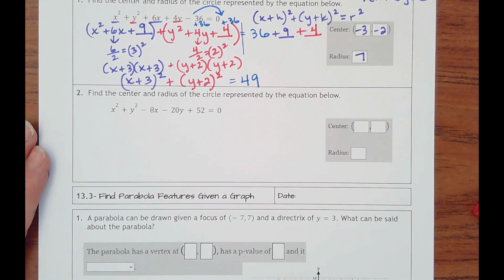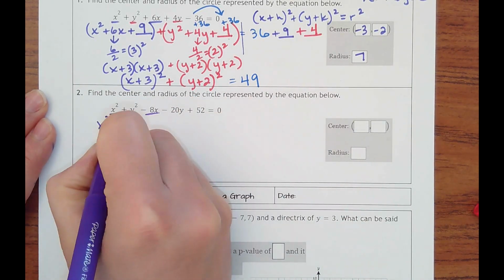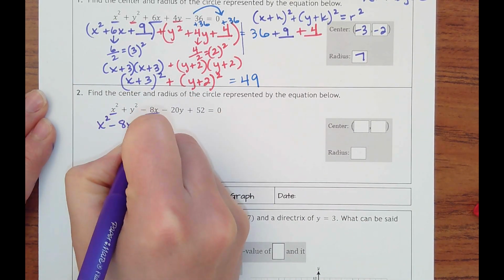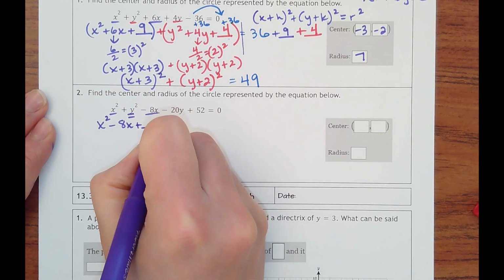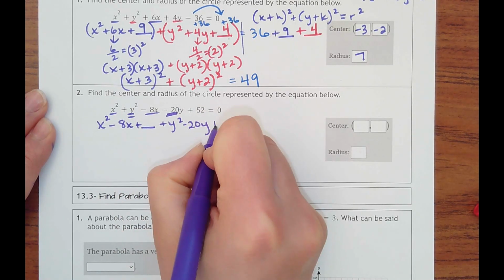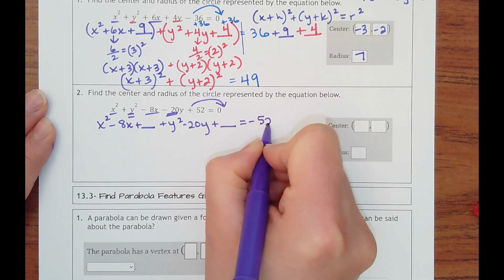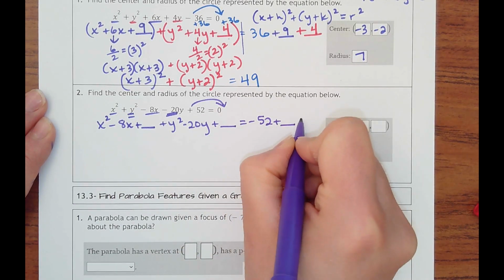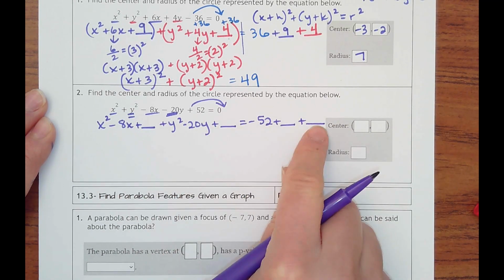So let's try to go a little faster on number 2. First step is get your x terms next to each other and then put plus a blank. We'll have to complete the square. Then your y terms. So I'll have plus y squared minus 20y plus blank. Subtract the 52 over, so now it's a -52. You could also go ahead and put plus blank plus blank. So whatever you put in this blank, you're adding here. Whatever you put here, you're adding here.